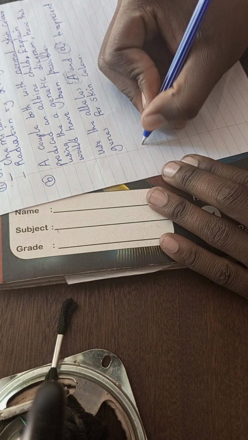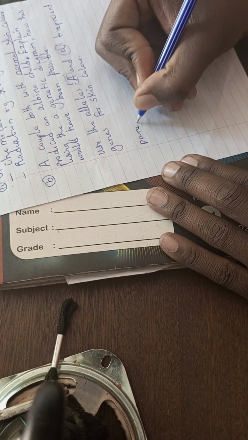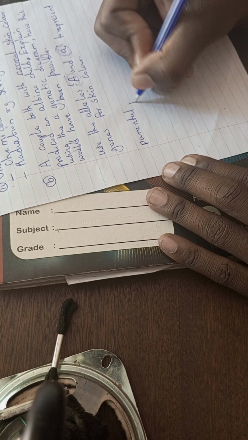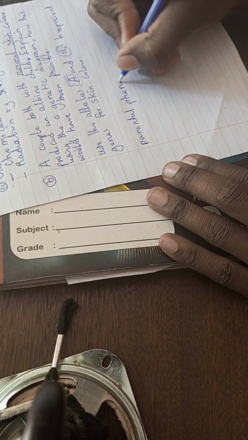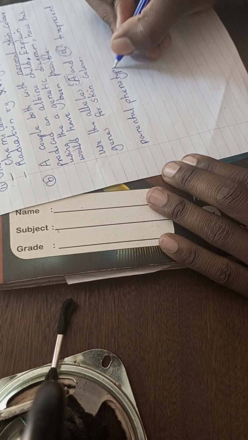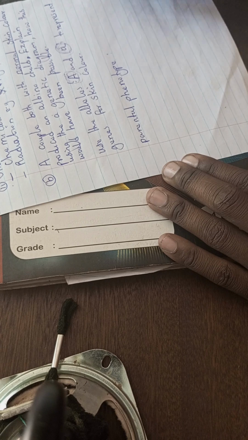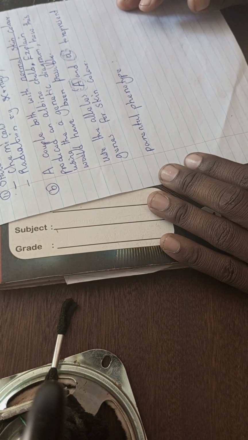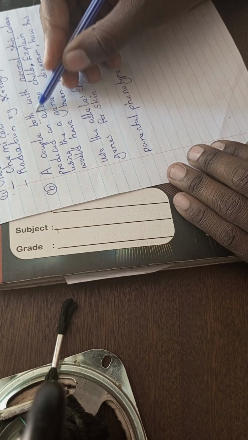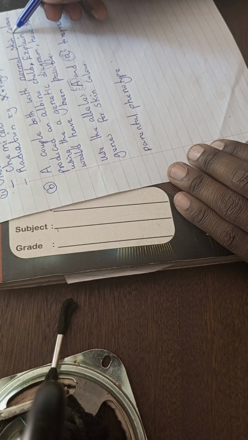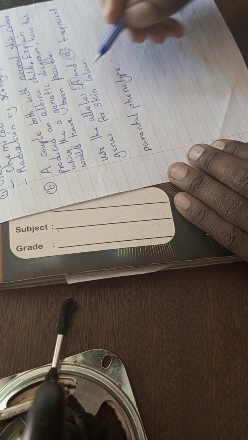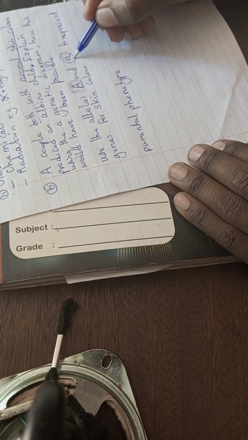First of all, it's the parental phenotype. From the given question saying that both parents are normal, and the alleles which have been given are these.